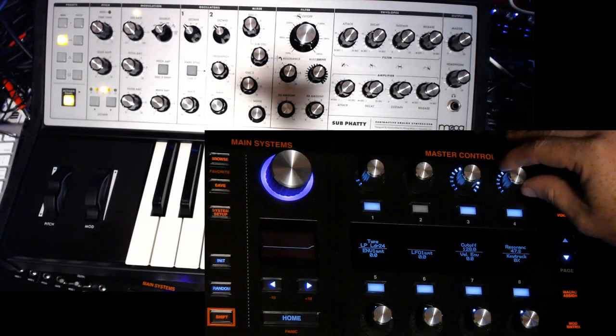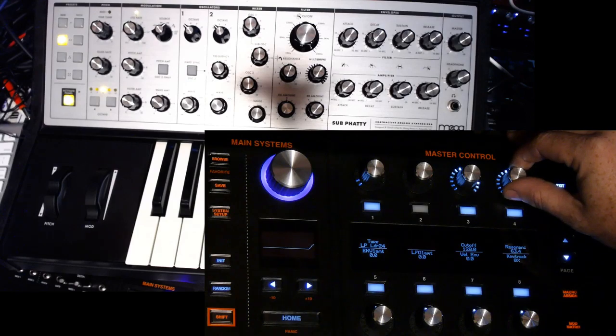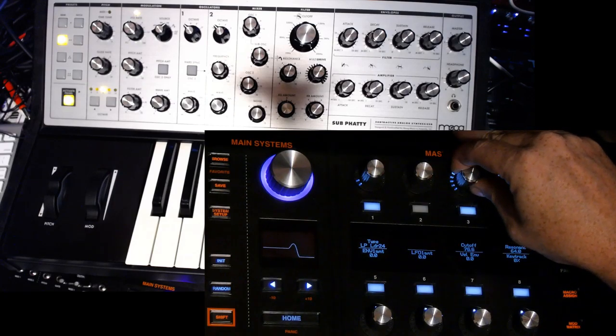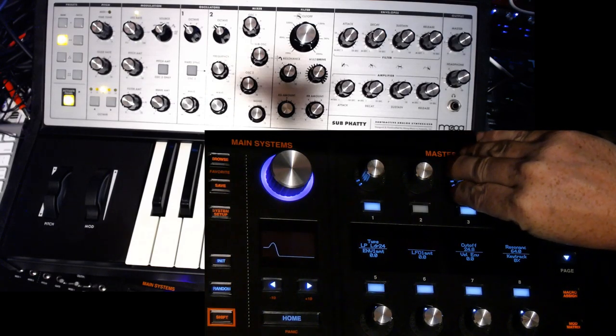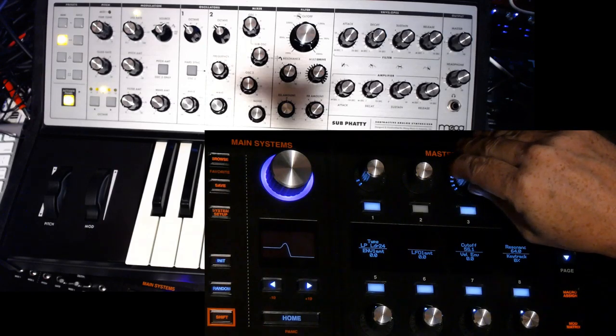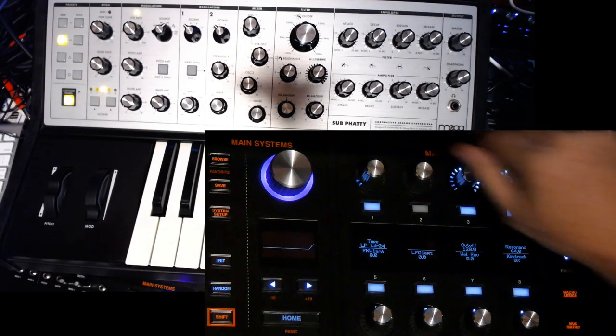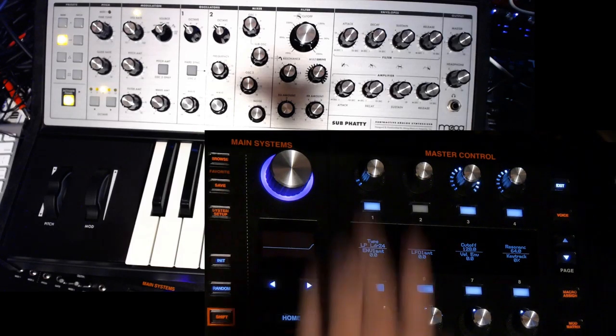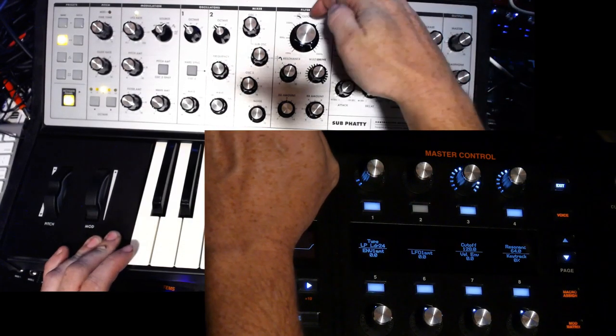So I'm putting resonance on both of them right about 12 o'clock, which on the HydraSynth would be 64. So if I use the dedicated controls here, let me do that again. Use the dedicated controls so it's a little bit easier on me, and you guys can see the screen and everything. Okay, so now I'll do the same on the Sub Phatty.